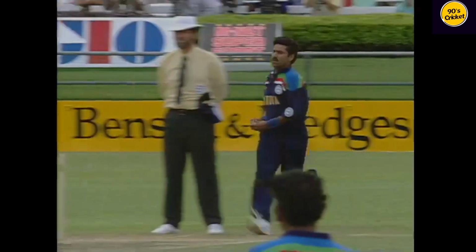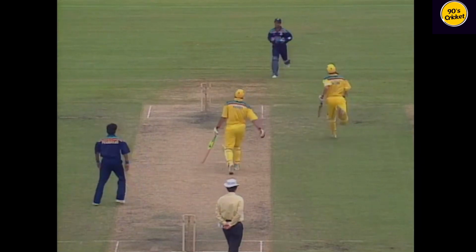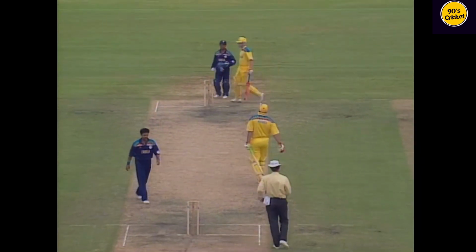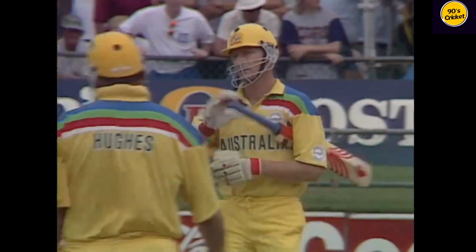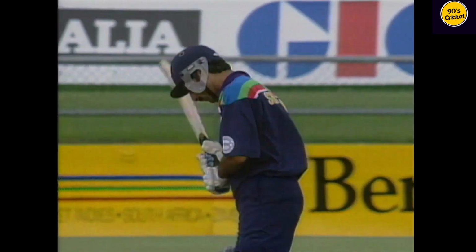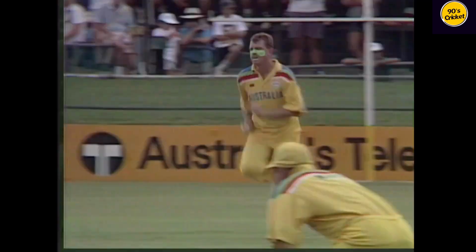Prabhakar to Hughes. Oh, he's missed that one as well. Another slow ball, hit the stumps too, so that's a run out. So Taylor out, run out. The end of the Australian innings, 9 for 138. The Indians need very strong batting. This will be a good contest.